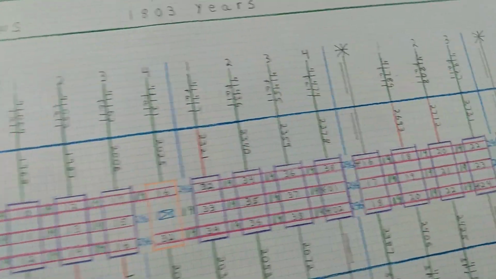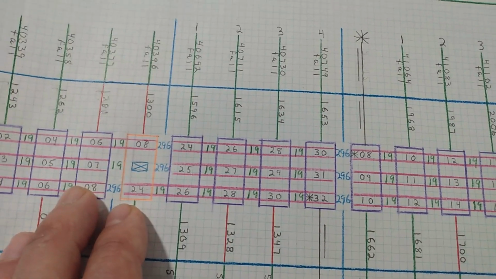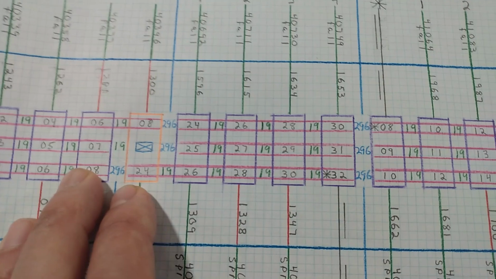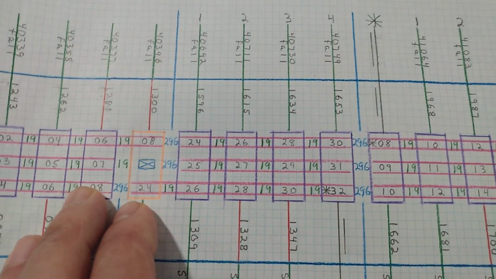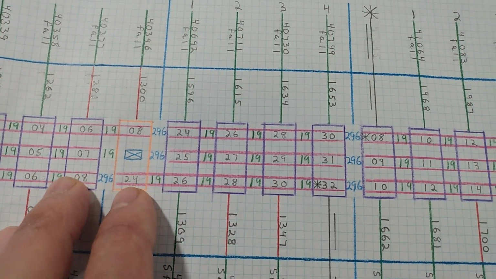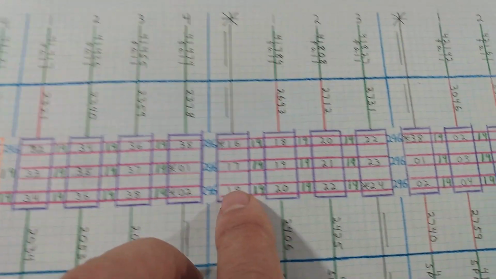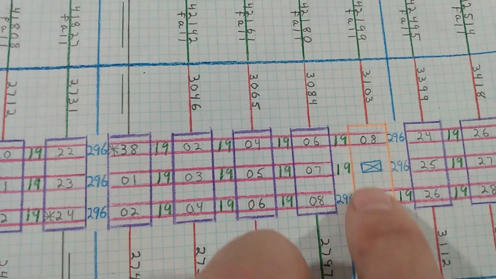What's important about this paper is to be able to see the 1,803 year cycle in this, where it will start itself over, because you can see the 0824. It's going to go through here to here and start over. There's the 824.